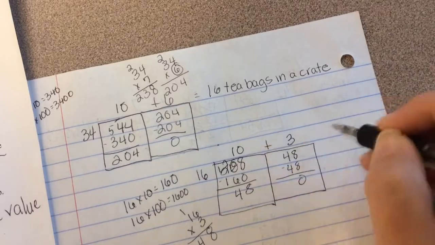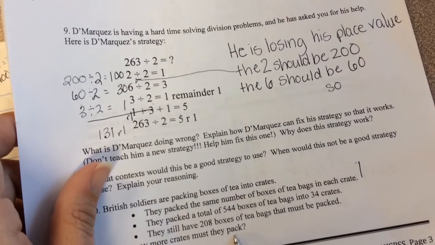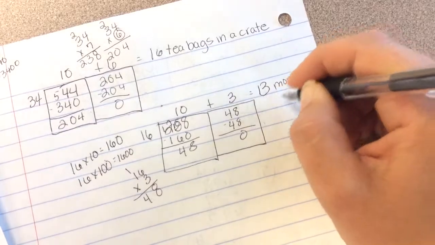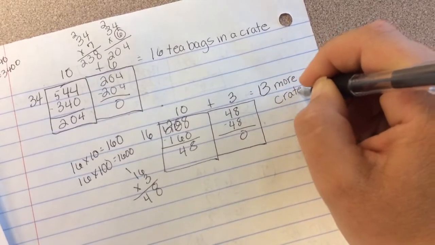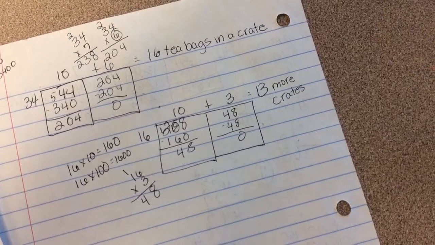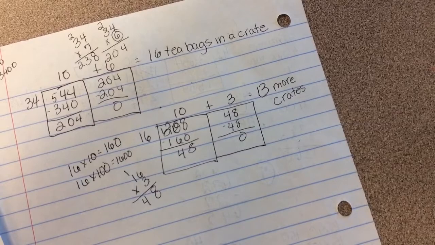A two-step problem. So I got 13, but what does that mean? How many more crates must they pack? 13 more crates. So tomorrow we need to know how to divide and multiply. So hopefully going over this study guide has given you some extra practice with that.